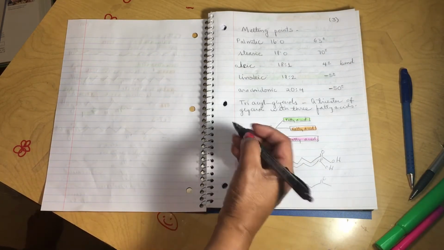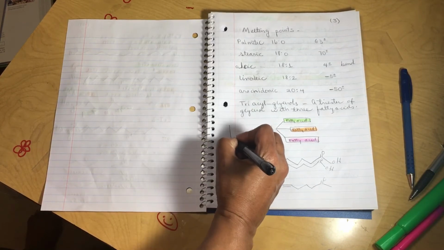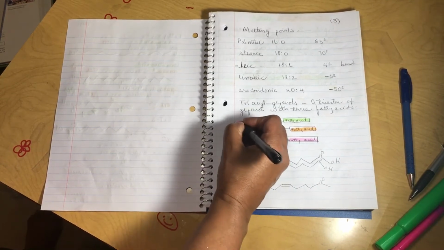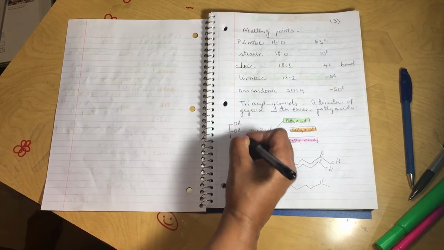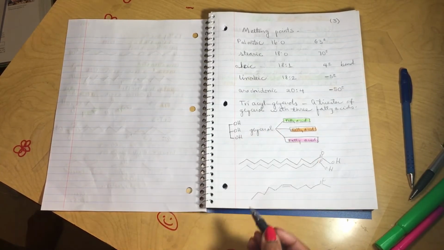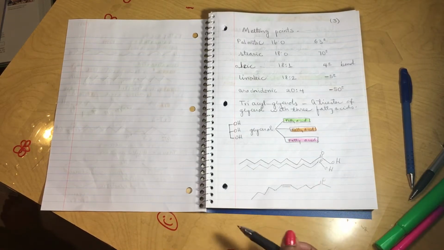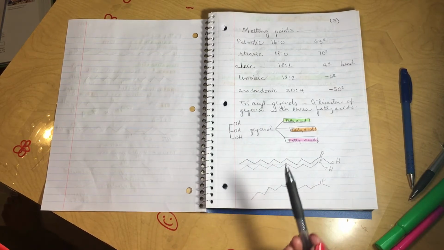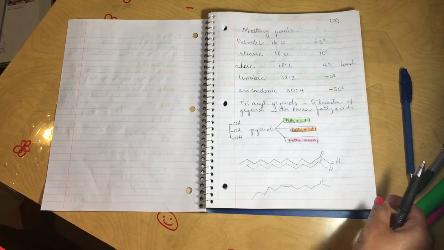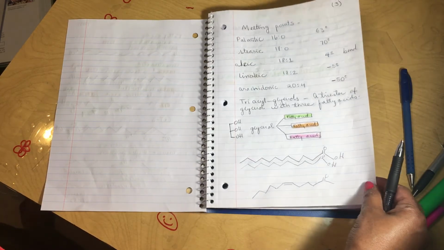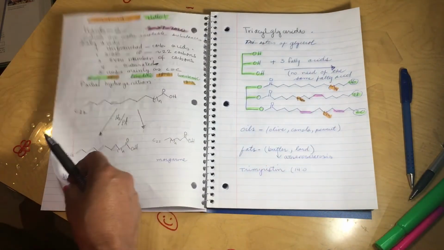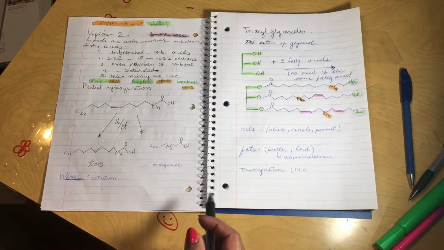glycerol, which is the triol that is 3 carbons long. Instead of calling it 1, 2, 3 propanetriol, we call that glycerol, that will react with 3 different fatty acids to form 3 ester bonds. But before doing that, let's take a look at a little summary of what we have done.